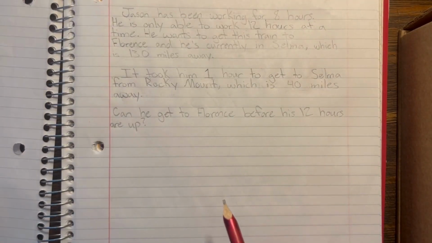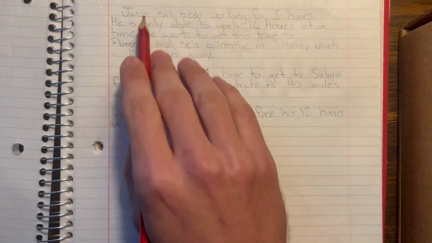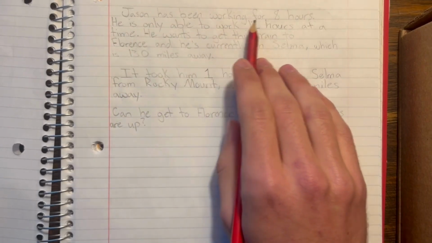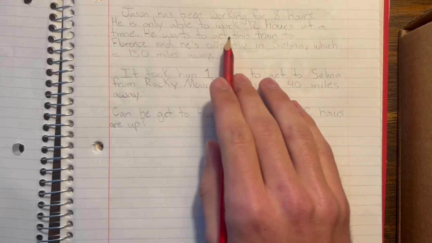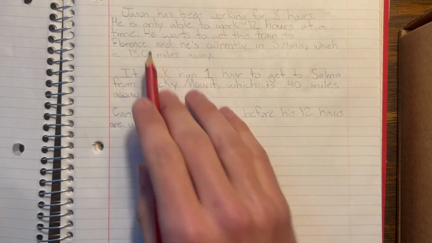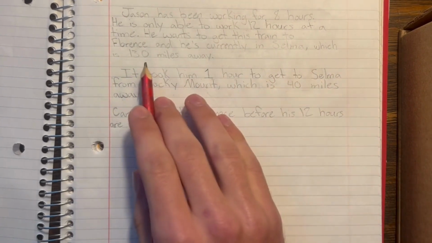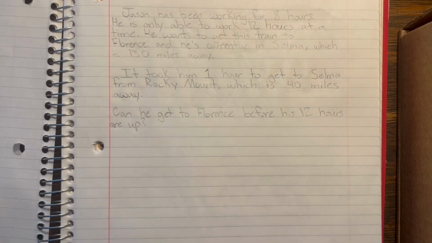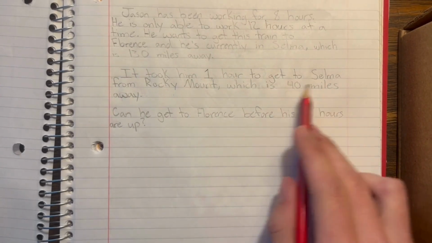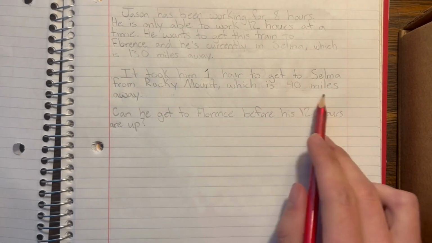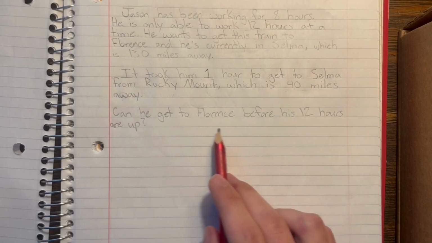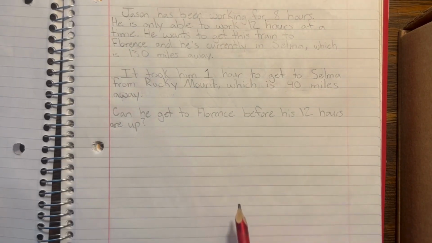Here's an example of a problem my father might do. Jason has been working for 8 hours. He is only able to work 12 hours at a time. He wants to get this train to Florence, and he's currently in Selma, which is 130 miles away. It took him 1 hour to get to Selma from Rocky Mount, which is 40 miles away. Can he get to Florence before his 12 hours are up?